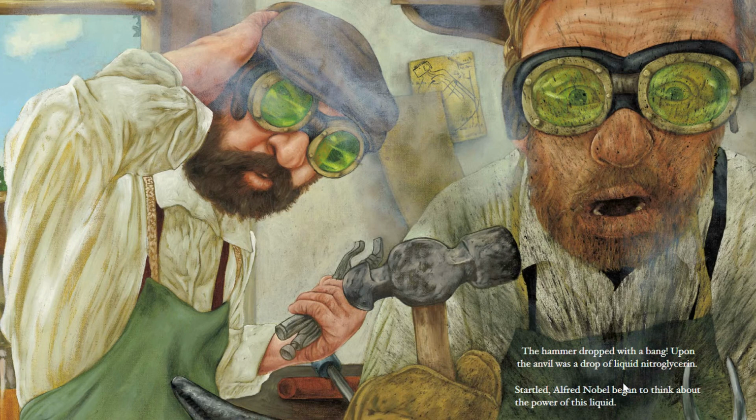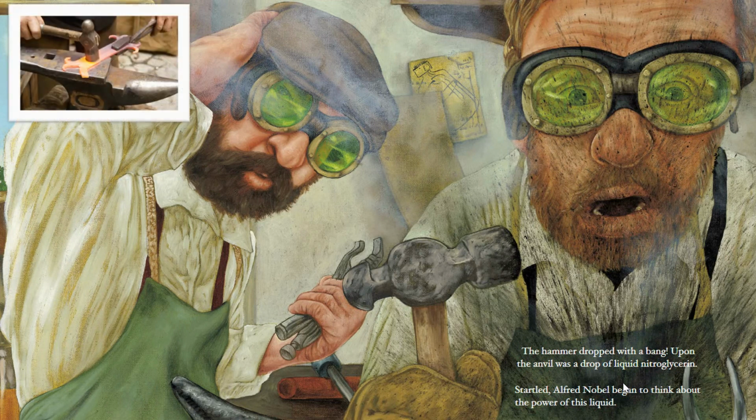So nitroglycerin is an explosive liquid, right? And an anvil is the tool that metal workers use to shape really hot metal. So it's that very, very big, heavy chunk of metal down below in that picture.